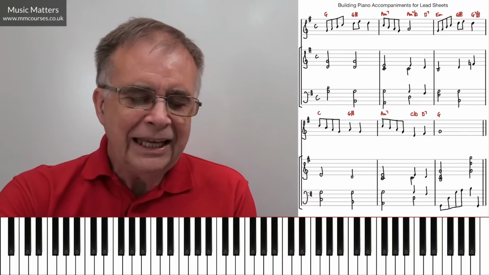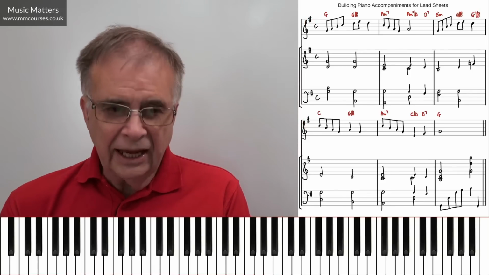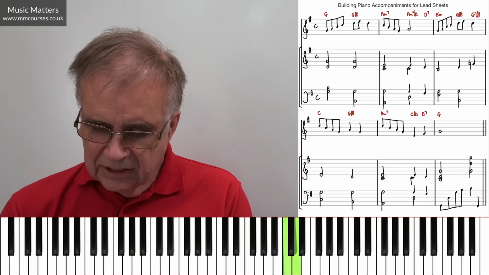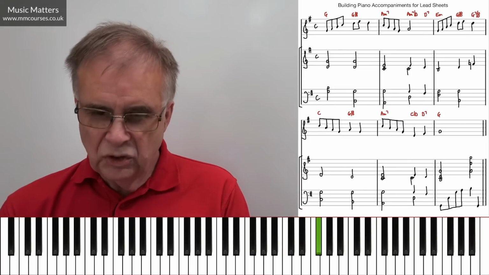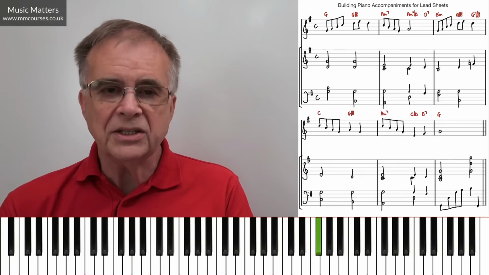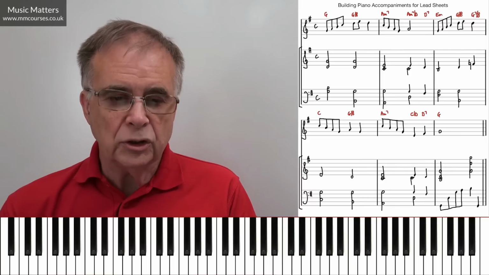Well, we're in the key of G, and this key signature at the beginning is telling us you're going to have F sharp in it. So the scale is G, A, B, C, D, E, F sharp, G. Every time we come to F, we use F sharp because that's in the key, but all the other notes are naturals. They're not sharps.